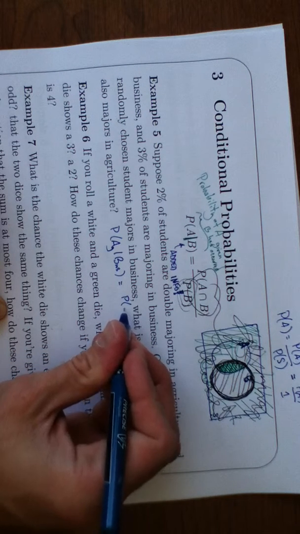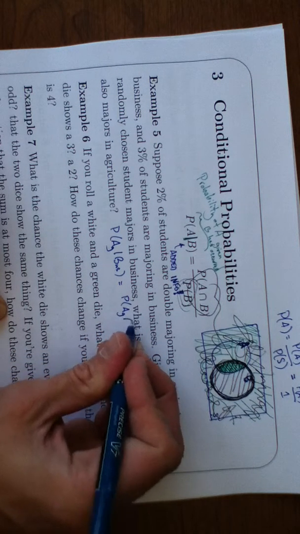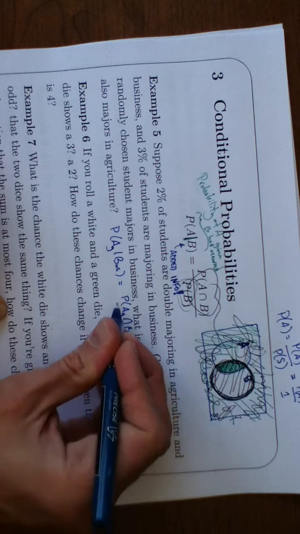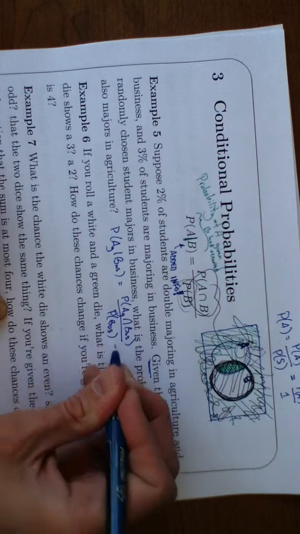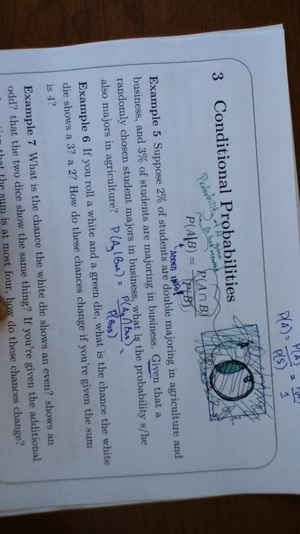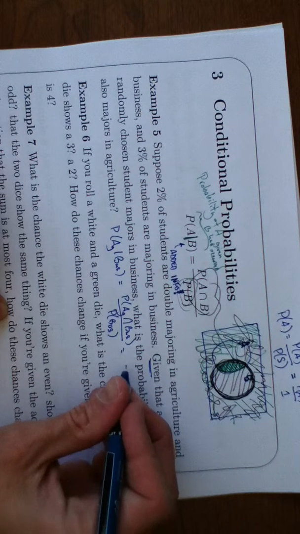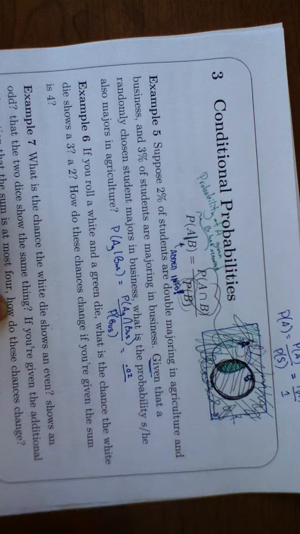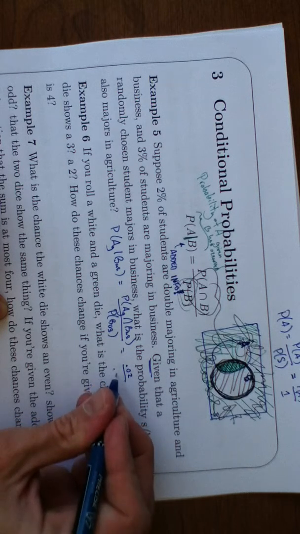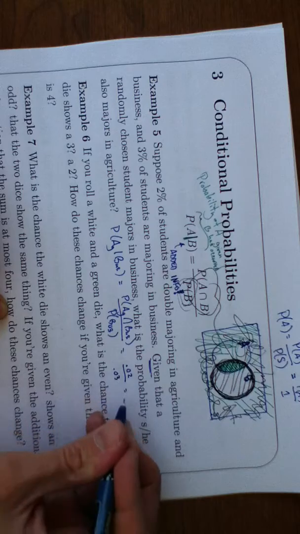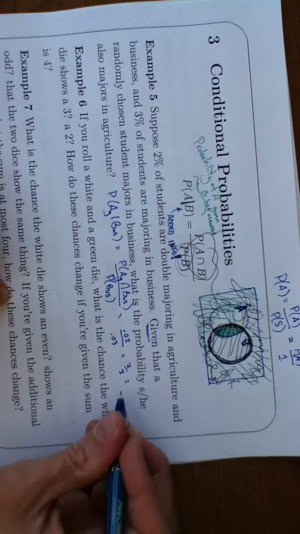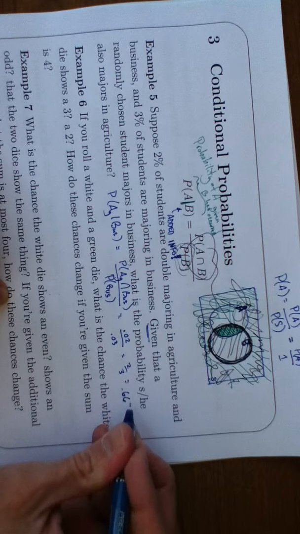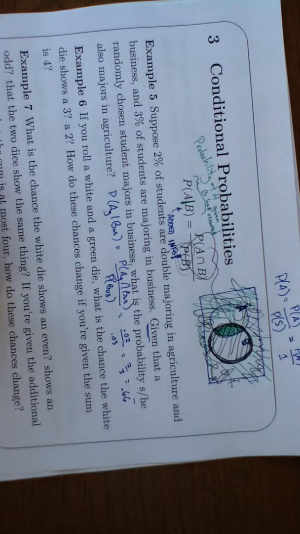It's the probability that someone is ag and business divided by the probability that a person majors in business. So 2% are double majoring and 3% are business majors. That's 2/3, or you could write that as 66.6 repeating percent.